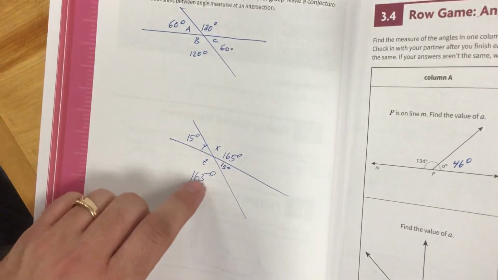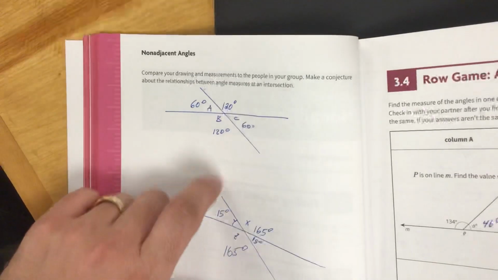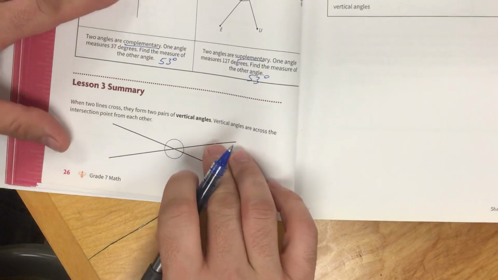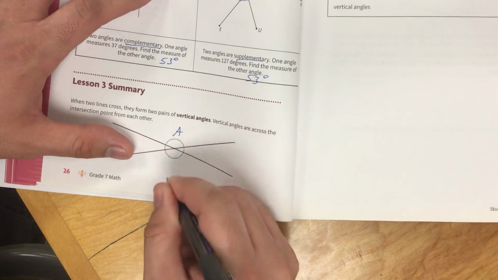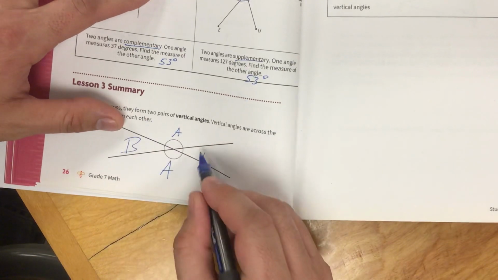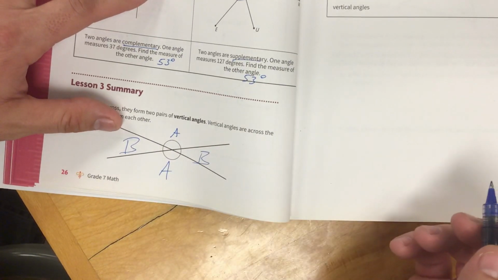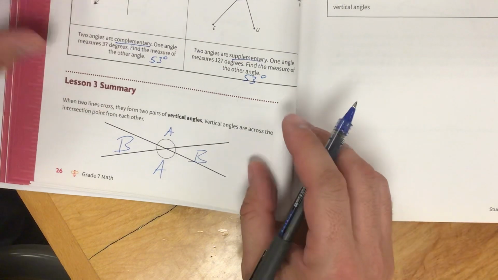New term. And we kind of talked about this, how angles across from each other are equal. We had them on both of these. So a new term, those are called vertical angles. Vertical angles across from each other on intersecting lines. And vertical angles are always equal. So that means those two will be the same, and those two will be the same. Okay, they are always equal on intersecting lines.